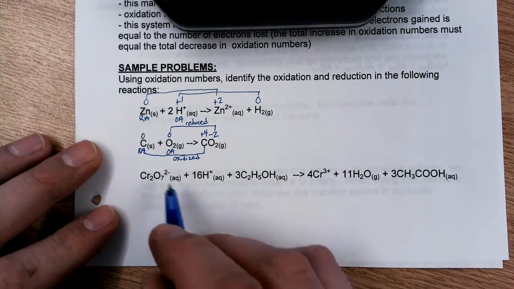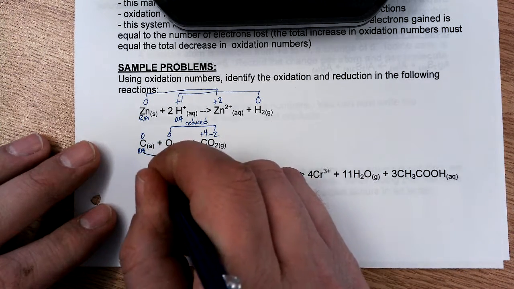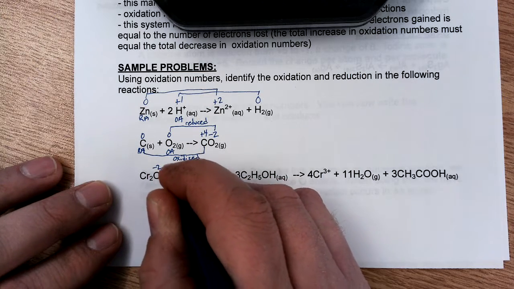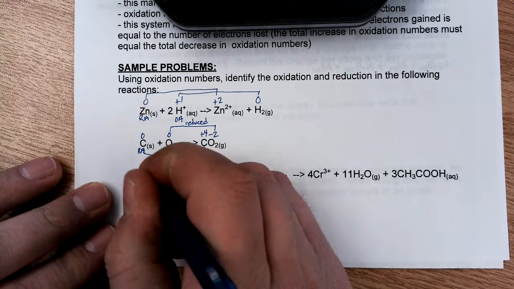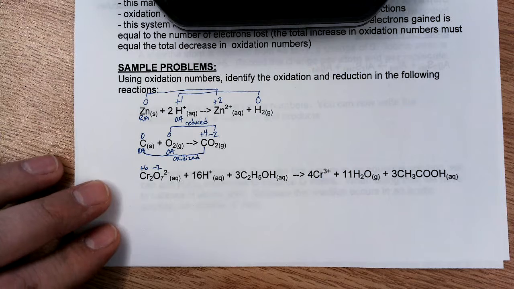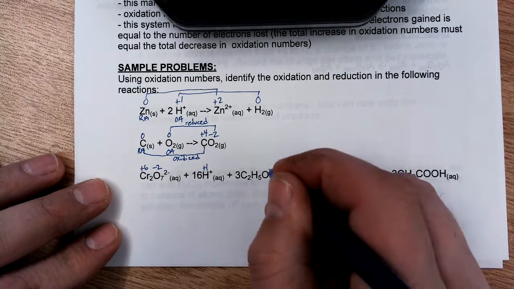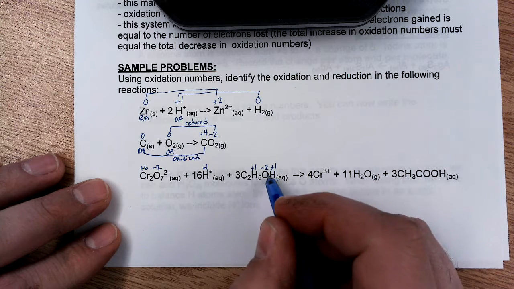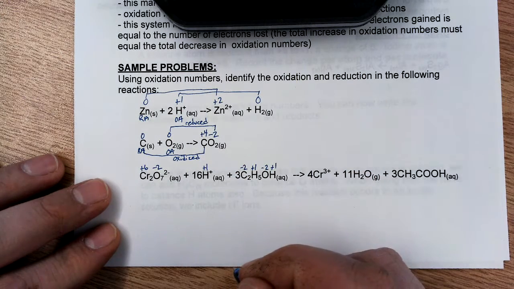And this last one is fairly long, but we can get through it. So again, -2 for oxygen. So that means that we have a -14 charge. We want to end up with a -2, so this needs to be +12 because there's 2 of them. We're going to say each chromium is +6. Hydrogen is the same as the charge here, the hydrogen ion. Oxygen's -2, hydrogen's +1. So we get +6 -2 is +4, and divided by 2, so this has to be a -2 to balance out that charge.